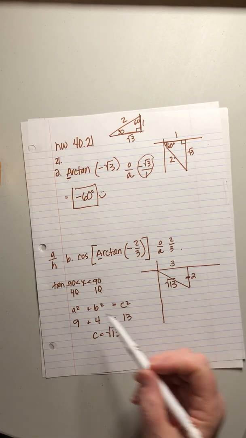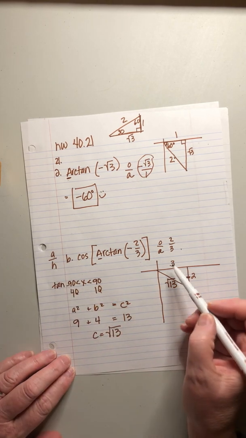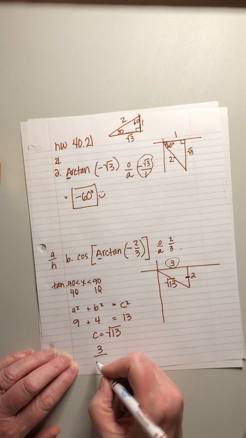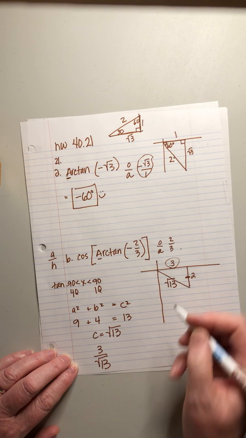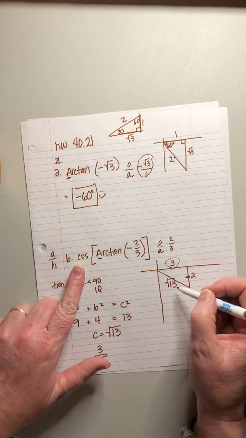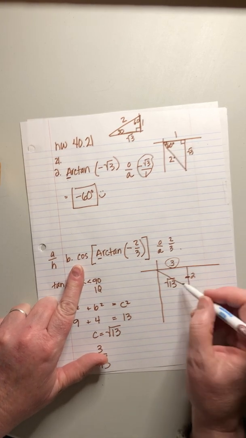Okay, so we need adjacent over hypotenuse. Adjacent is 3. Hypotenuse is square root of 13. It's negative? No, it's positive because cosine is positive down in the 4th quadrant, right?